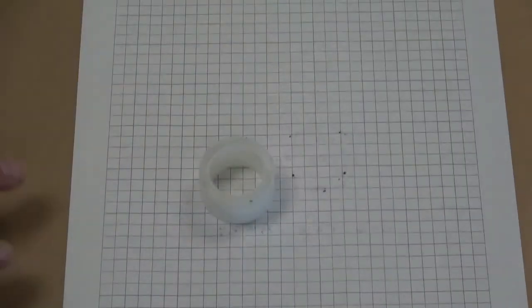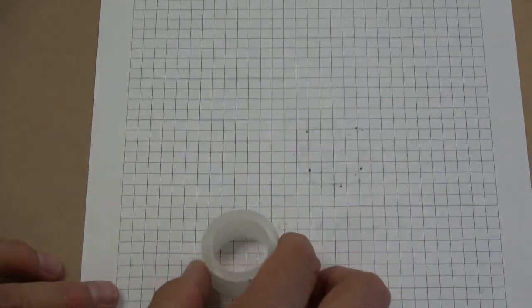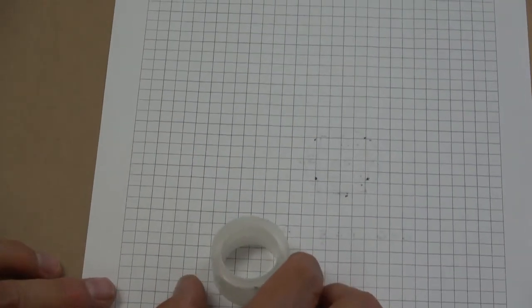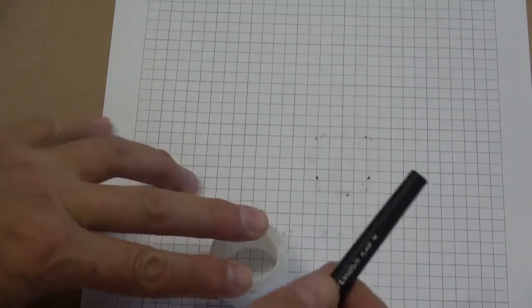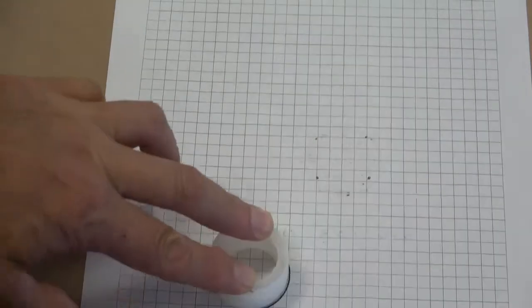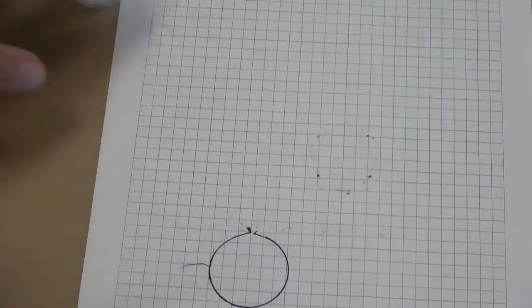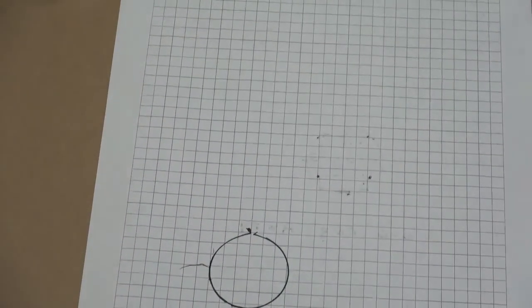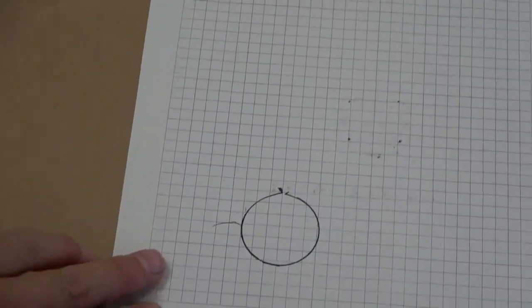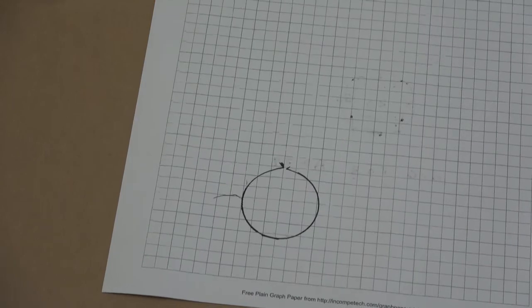So I'm going to pop this circle right down there. Okay. I'm going to line it up so this edge right there is touching one of my grid marks. And trace around it. Here we go. All right. So now I've traced out a circle. Okay, now we got to find the area of the circle. All right, so I'm going to zoom in just a little bit more.